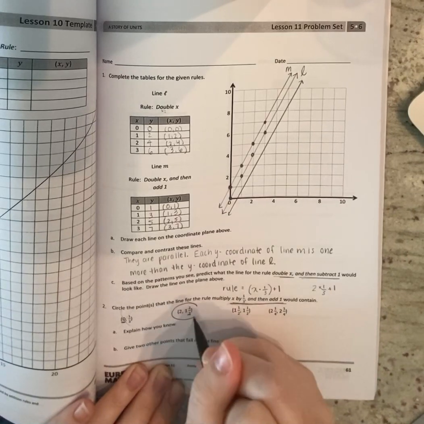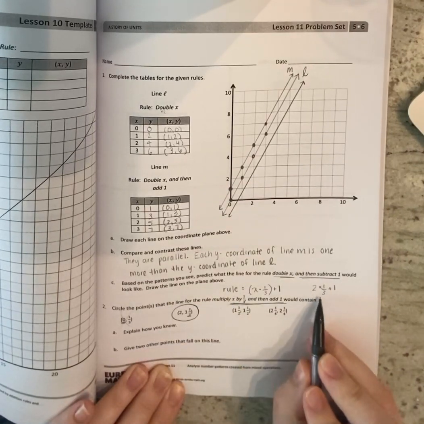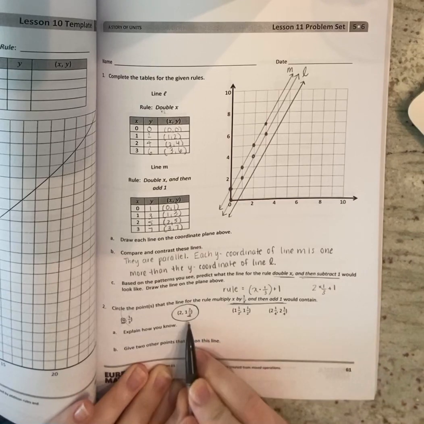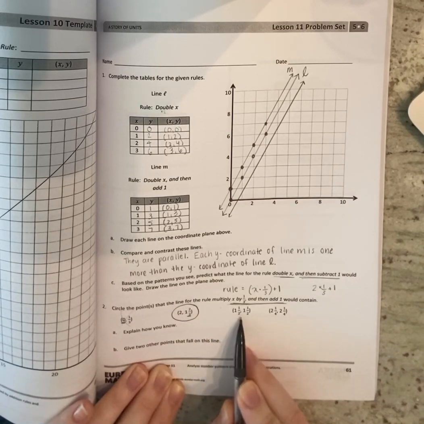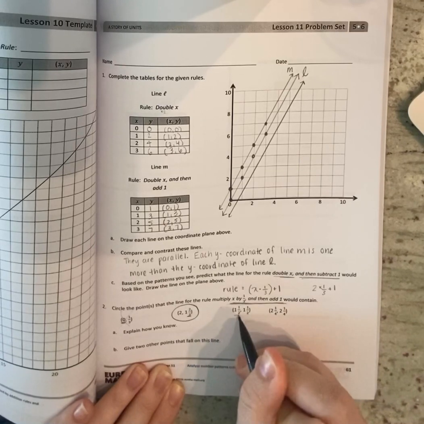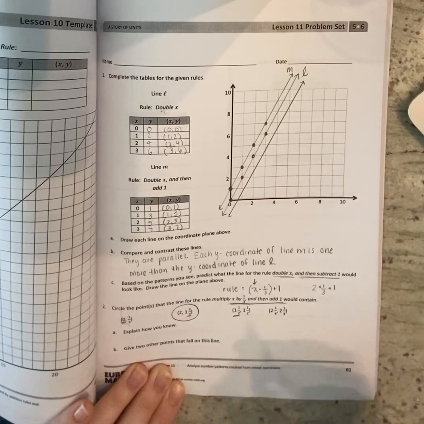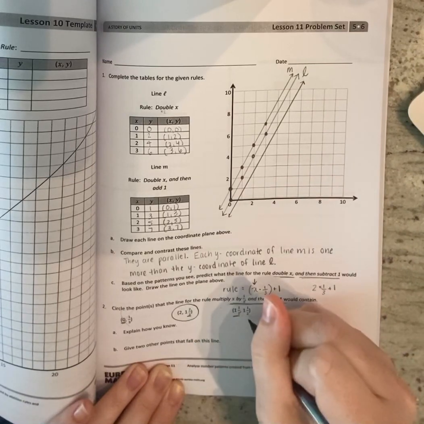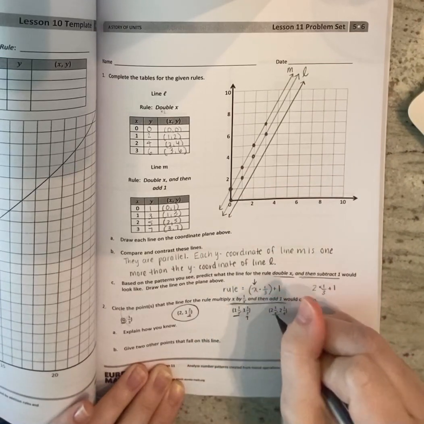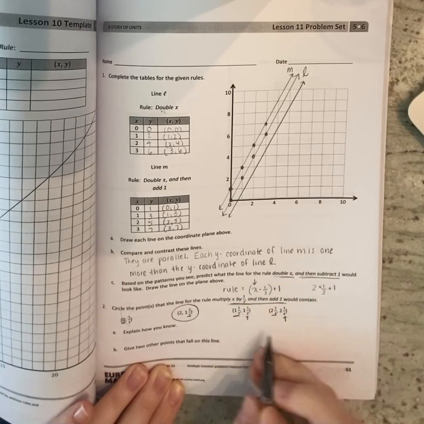So you should have found that yes, when you multiply these two and then add 1, it does get you to 1 2/3. Now I want you to do that also for this one and this one. Remember, you're taking x, plugging it into here, and then your answer should be the y value. So do that for both of these. Pause the video.